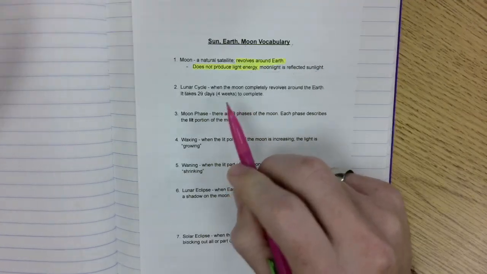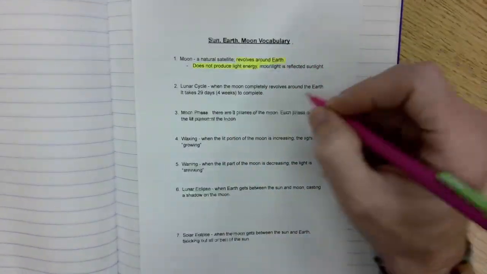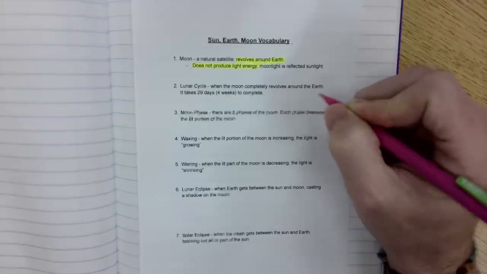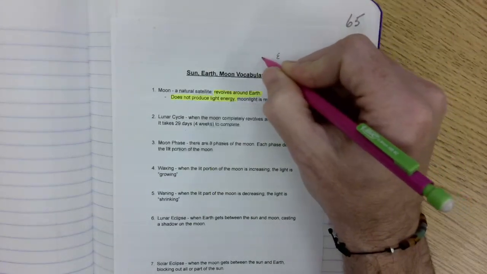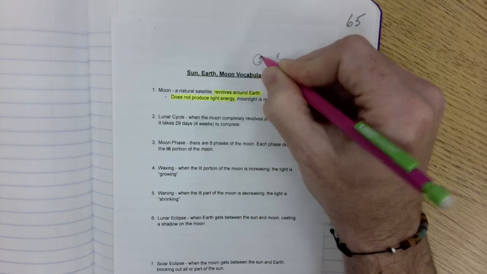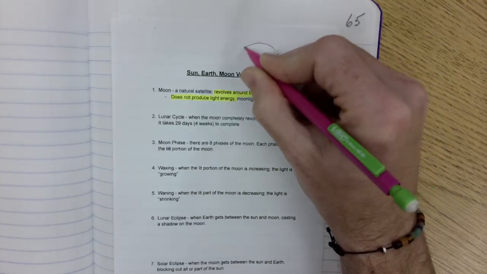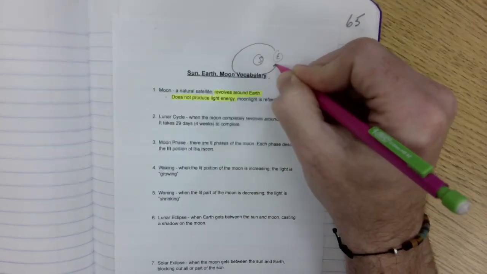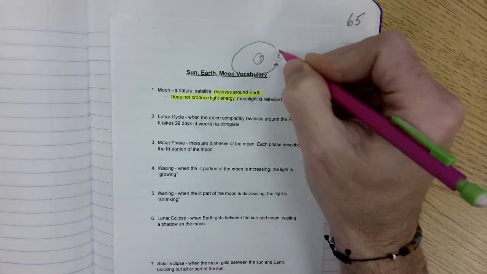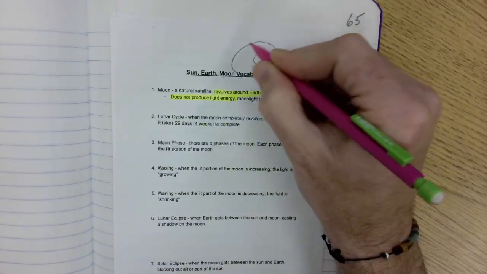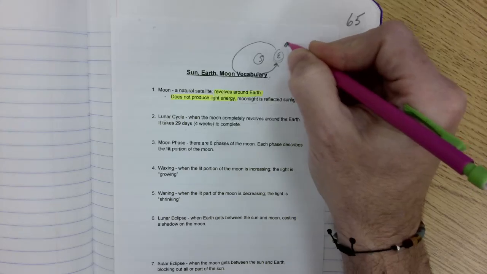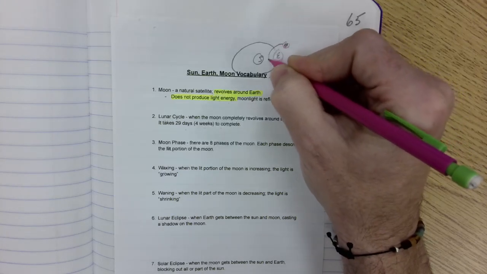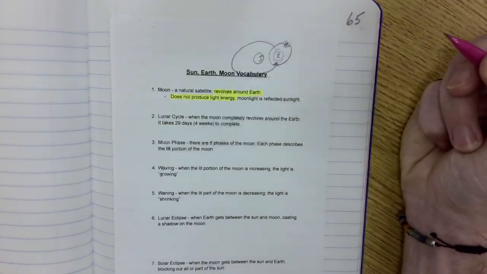So similar to how the Earth revolves around the sun, okay, so Earth is revolving around the sun, while Earth is revolving around the sun, the moon right here is revolving around Earth as well.